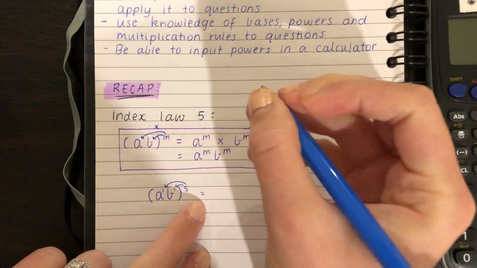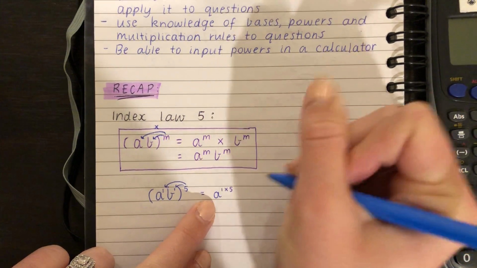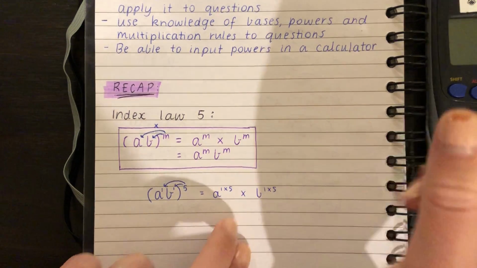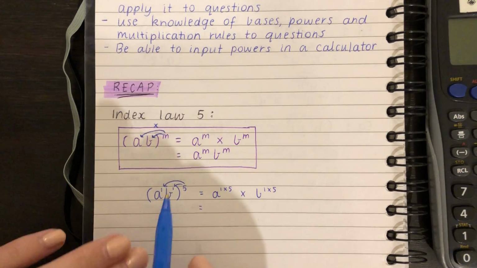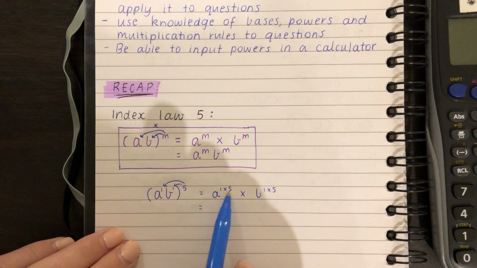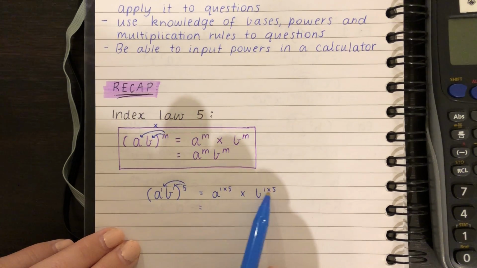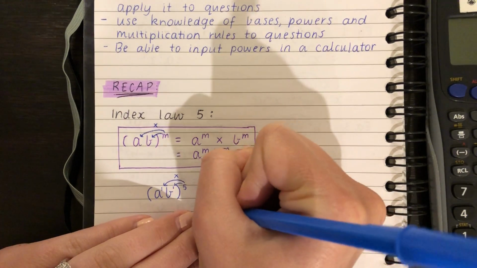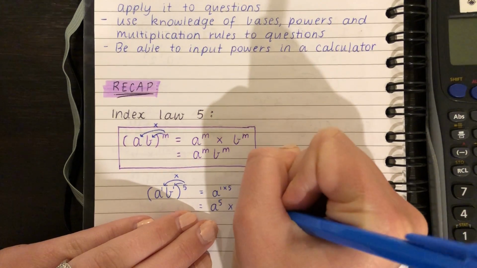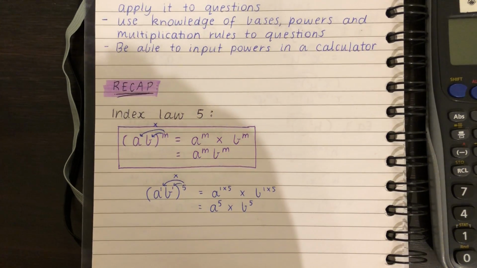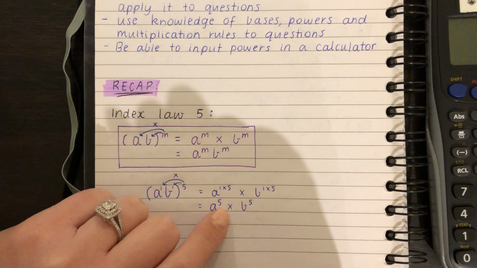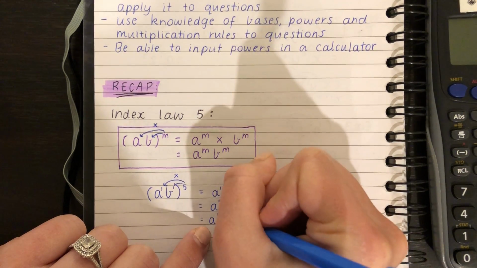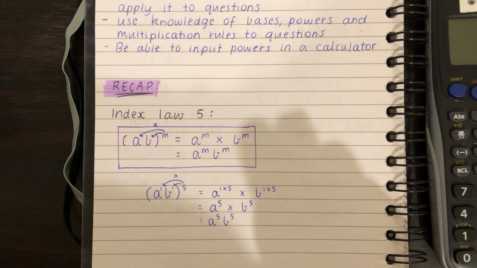So my answer is 1 times 5, 1 times 5. Okay, so we're multiplying. Now I can go ahead and get answers for those. So it's A, 5 times B, 5, or to the power of. And then to make this look neater, we can just get rid of the times sign and leave it as A to the power of 5, B to the power of 5.